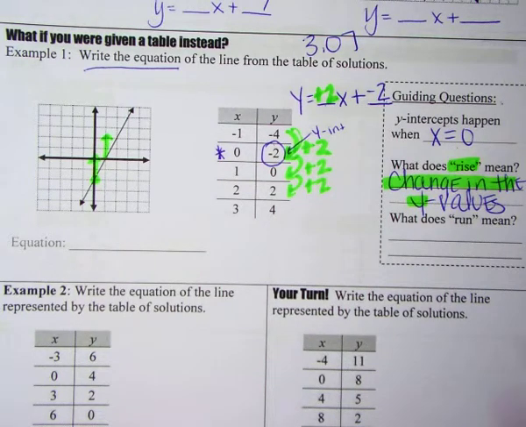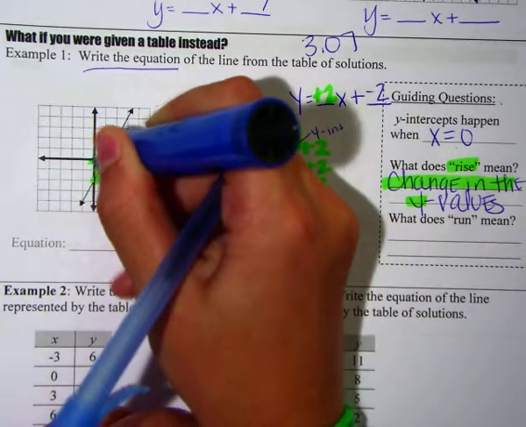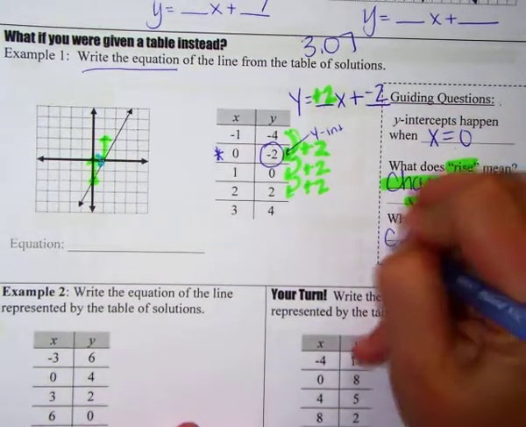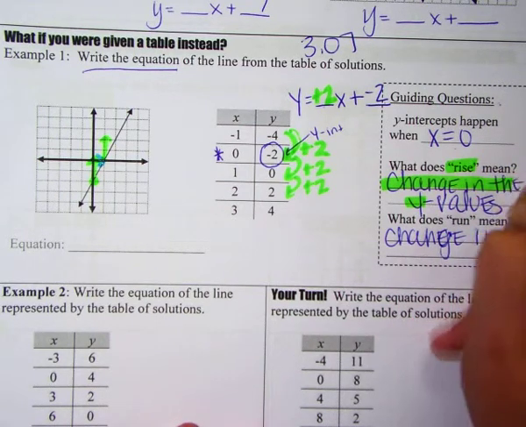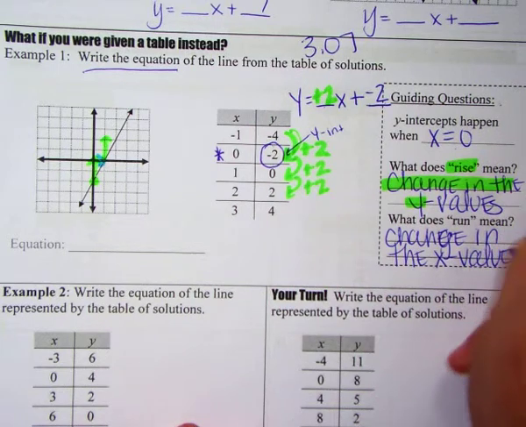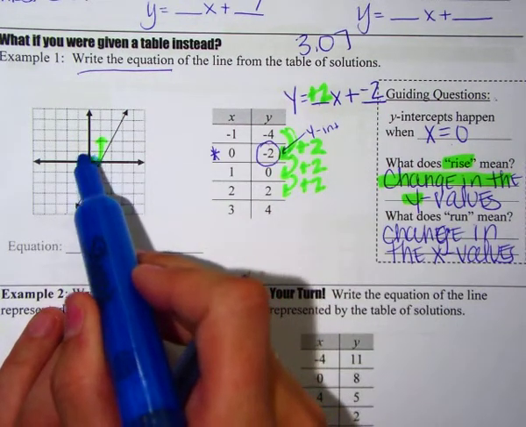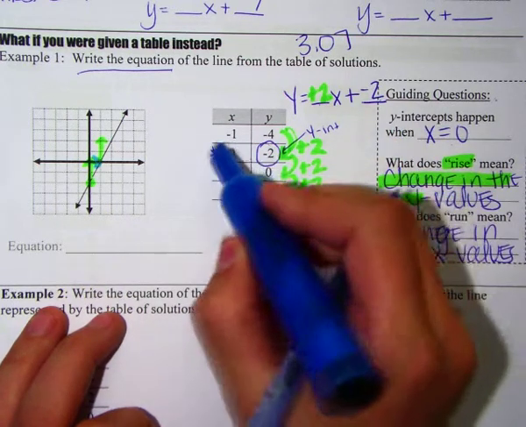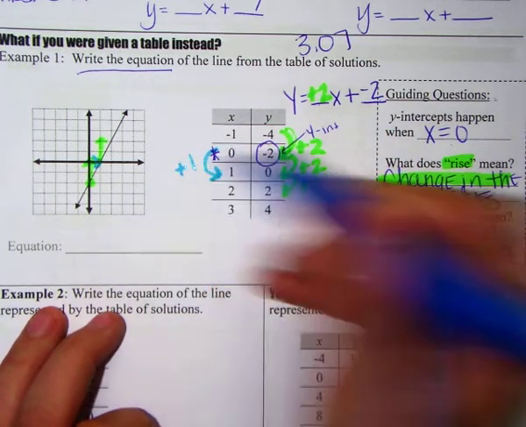For our run, what does run mean? Our run is moving from left to right. It's the change in the x values. So we move from 0 to 1, adding 1.